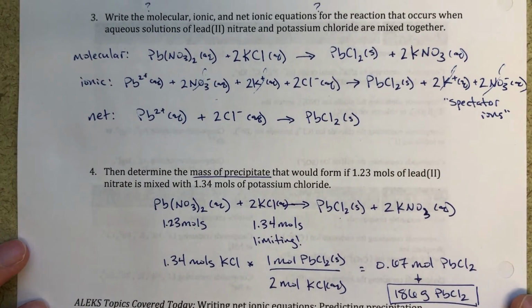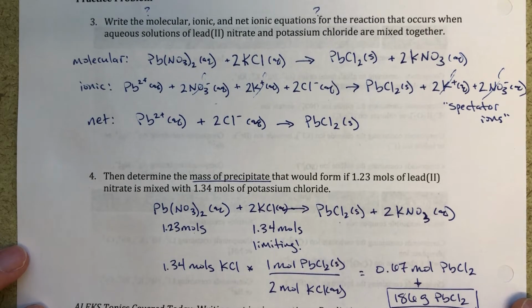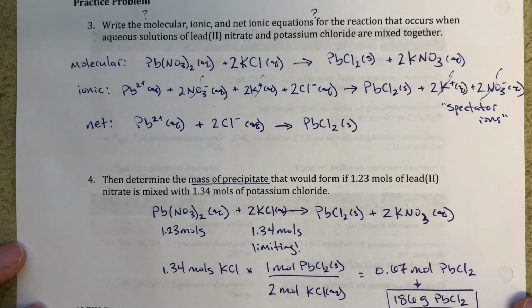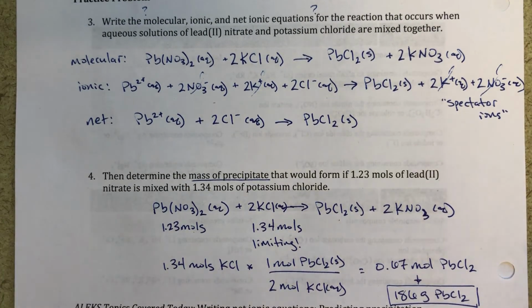So hopefully this makes sense. This is just a very basic molecular ionic, net ionic, limiting reactant type problem. We might also call this gravimetric analysis, but all of that makes sense and leads us to this final answer. All right.